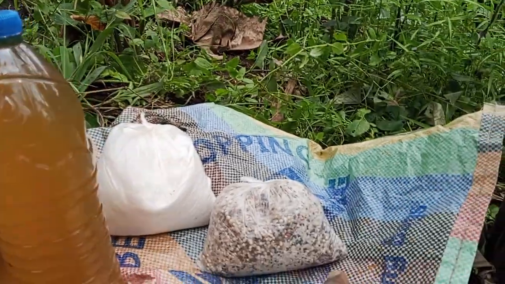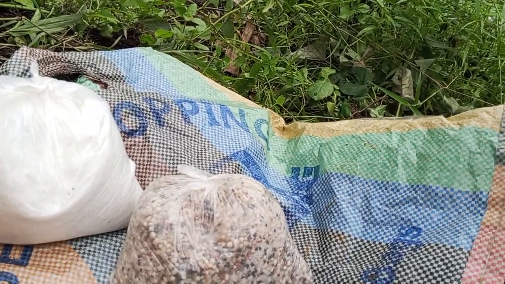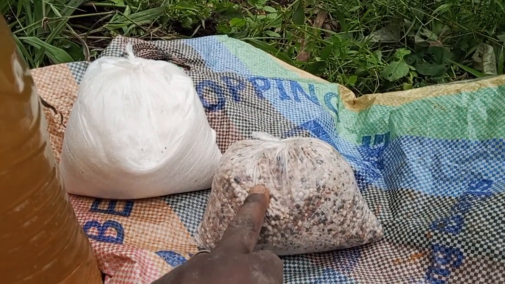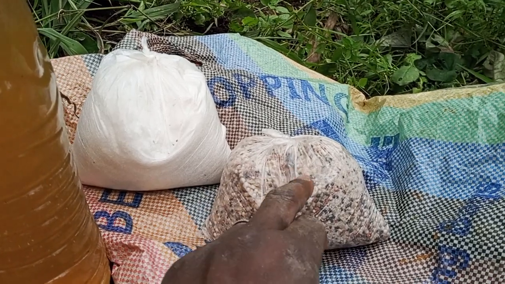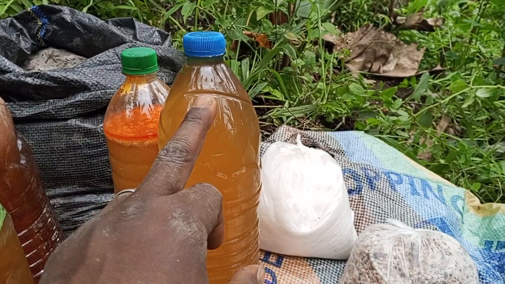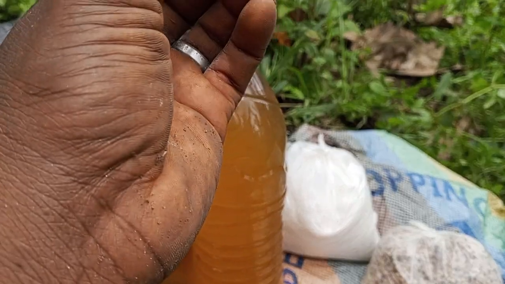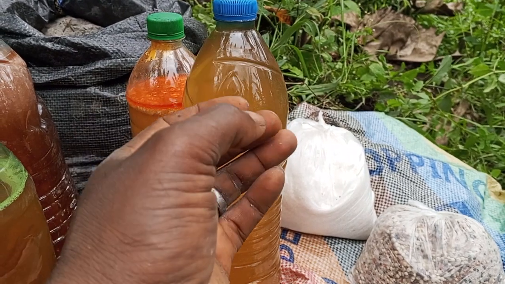But if you want to do the combination, that is the urine and this one, that is the nitrogen, potassium, and phosphorus, you can use this one. So this one helps to make your plant grow very healthily, and it also helps in the production of chlorophyll.